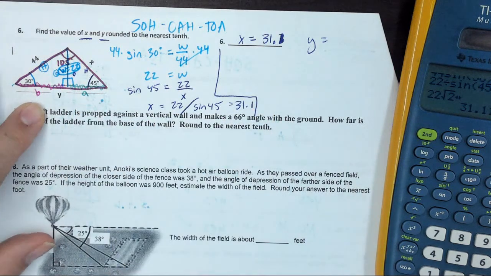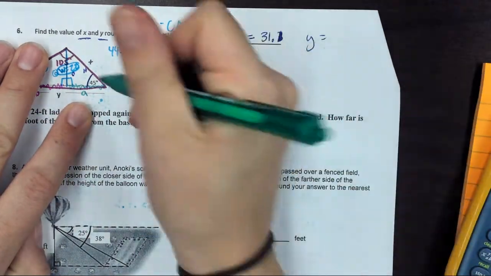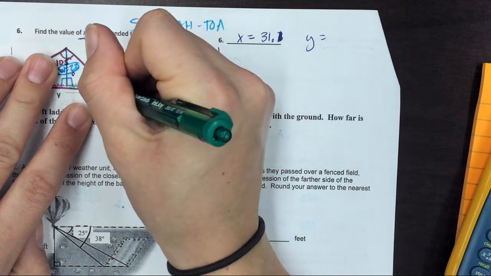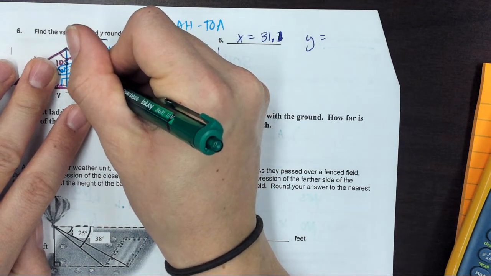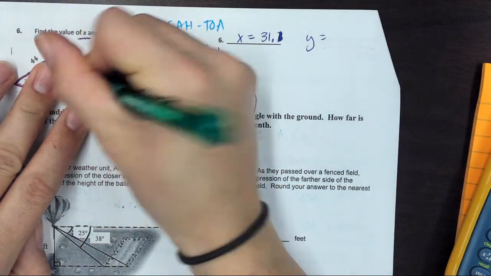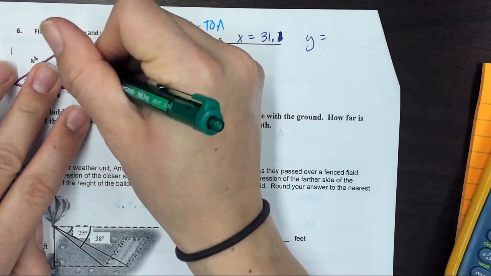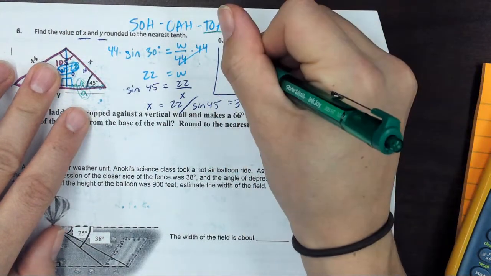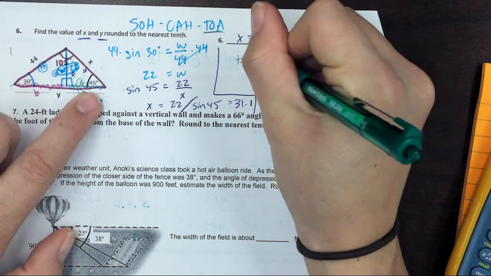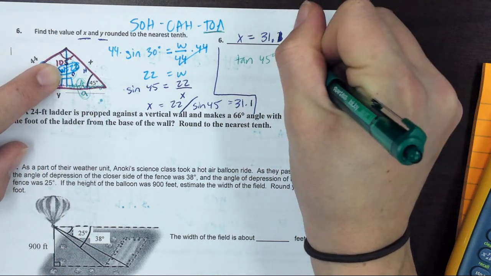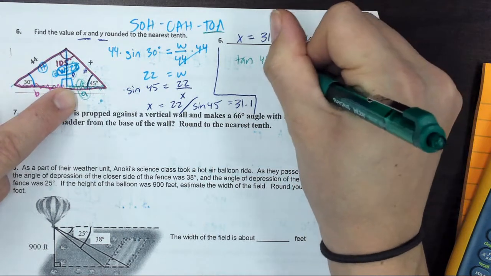Okay, so if I start with the green, if I'm going to solve for a, from the angle I have an opposite side, which is 22. We don't know a, and actually it is your adjacent side too. So if I'm using opposite and adjacent, I'm using tan. So tan of my angle, which is 45 degrees, is equal to the opposite, which is 22, over the adjacent, which is my a, I don't know.